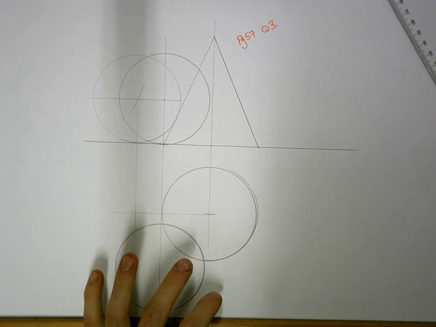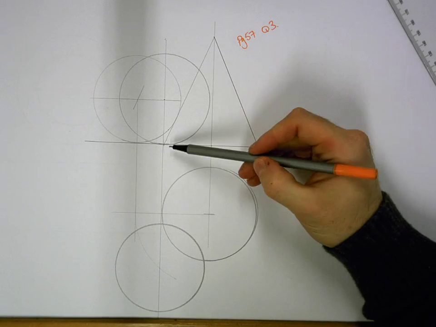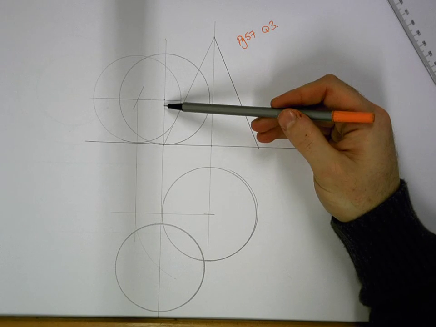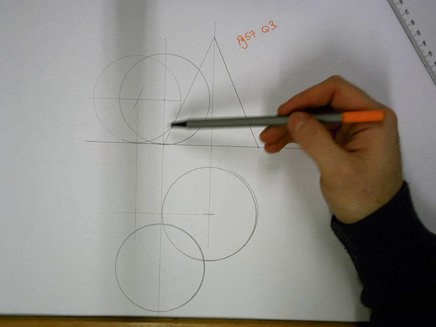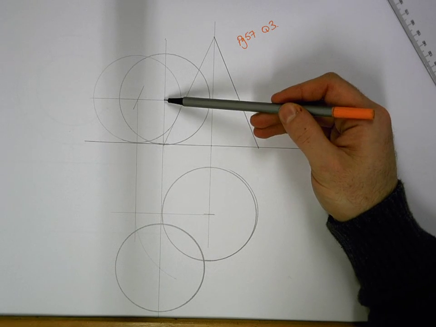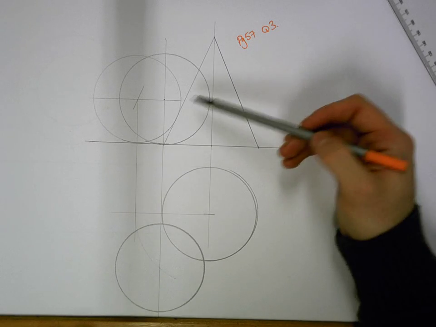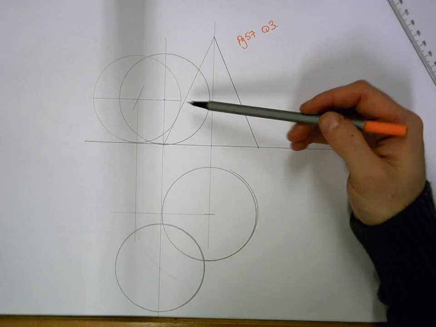The elevation itself is very straightforward to draw. Start off drawing your cone, no difficulty there, you're given all the measurements. You can also draw in your sphere, again with no difficulty. You just line it up with the side. It's radius 36, so step up 36 and draw it in. So the elevation is very easy to have in its final position.